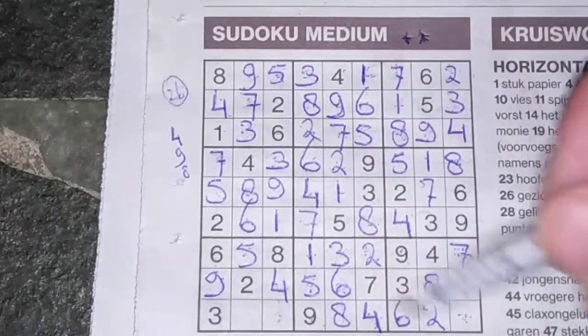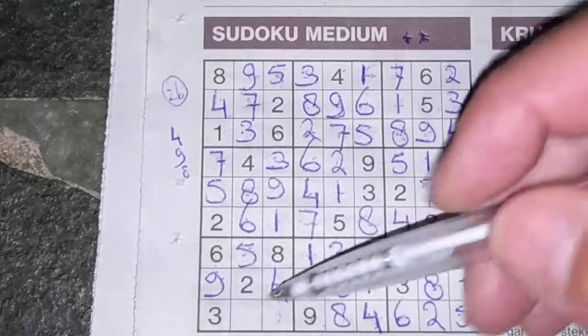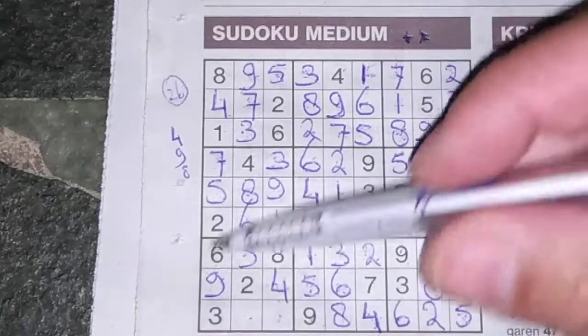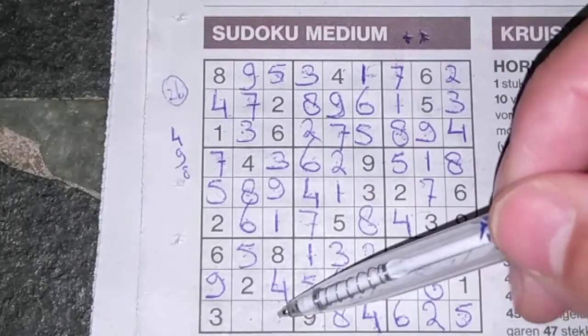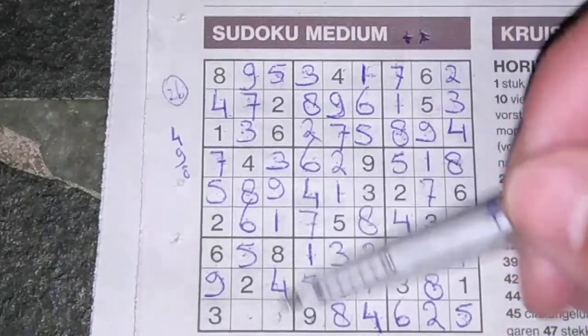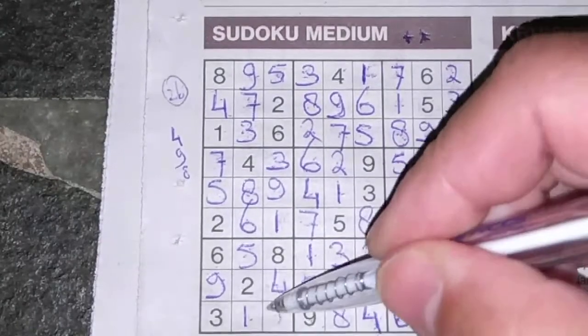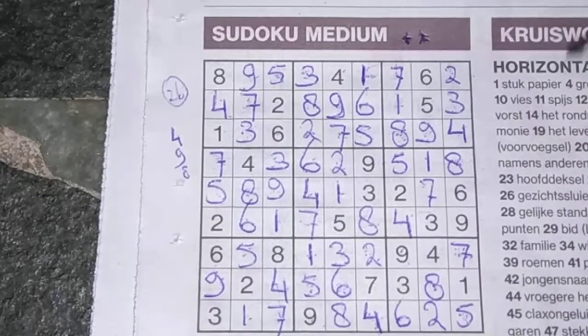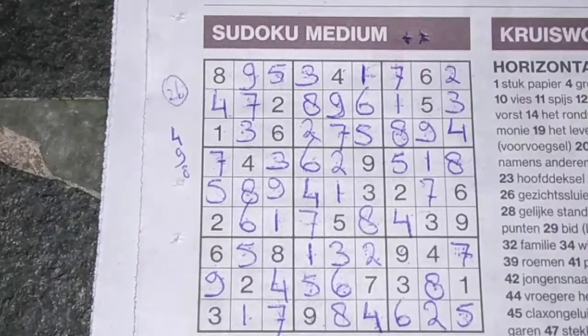1 number left in this big square for the number 5, and the final 2 numbers of this big square for the numbers 7 and 1. 7 and 1, we have a 1 here, no 1 there. 1 should be here, and a 7 goes there. Finished in 17 minutes. Oh, right.